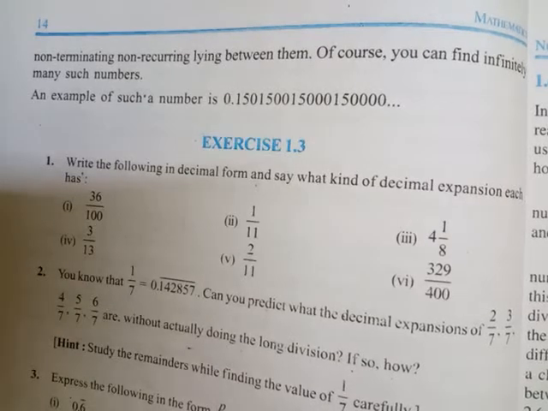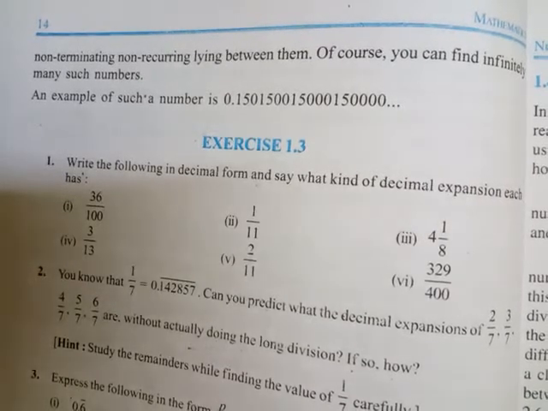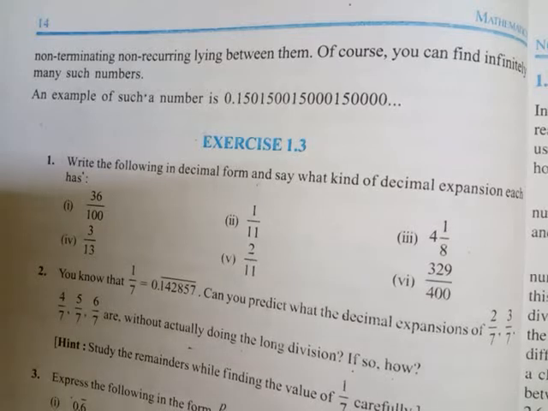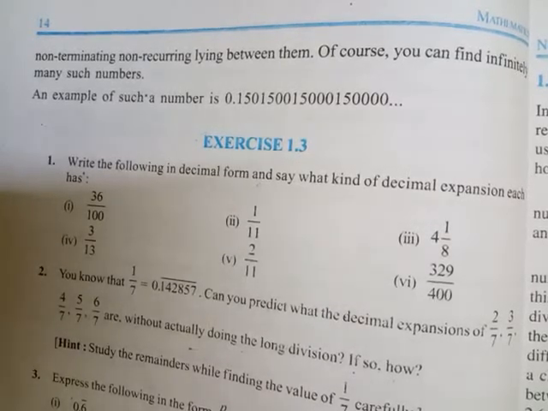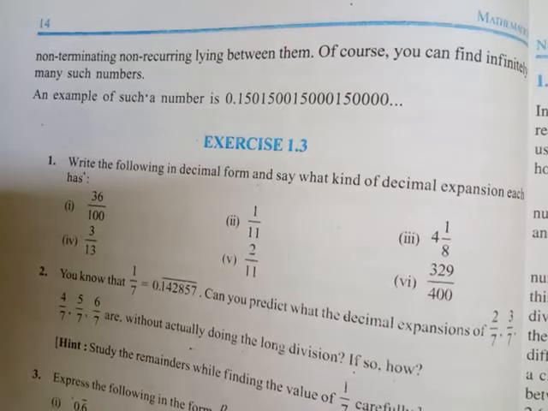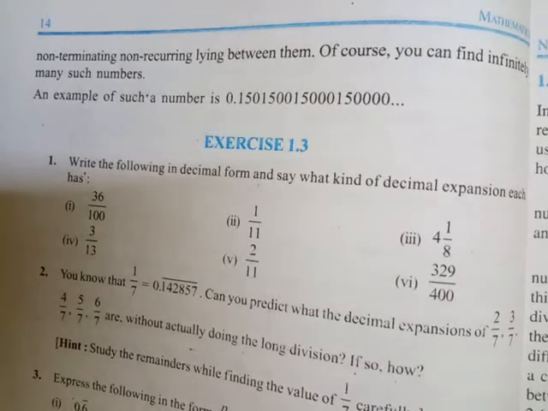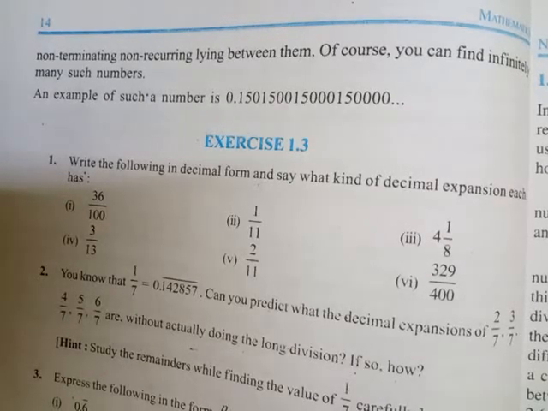Students, now we are going to solve exercise 1.3, question number 1. Write the following in decimal form and say what kind of decimal expansion each has. Which means after solving each sum separately, we have to tell whether it is a terminating decimal expansion or a non-terminating decimal expansion. Now let's have a look at how to solve this one.